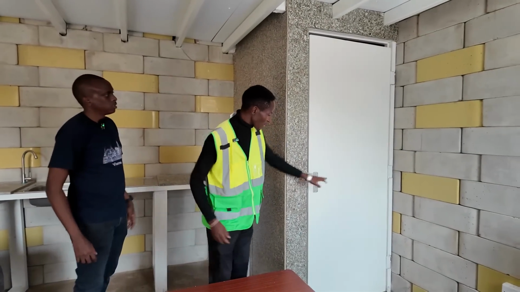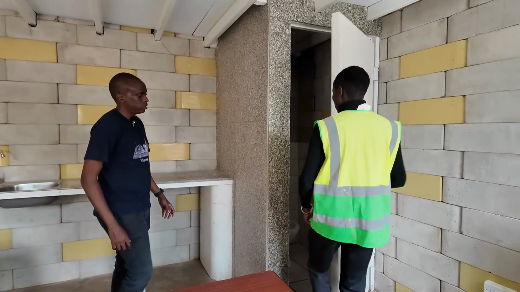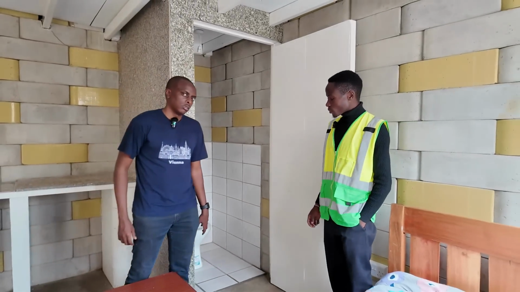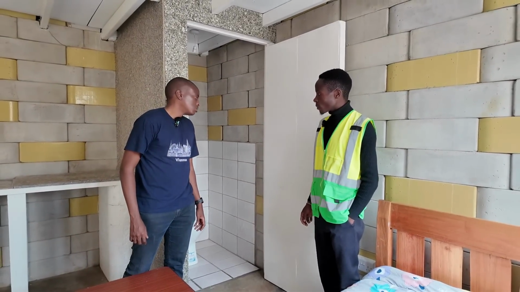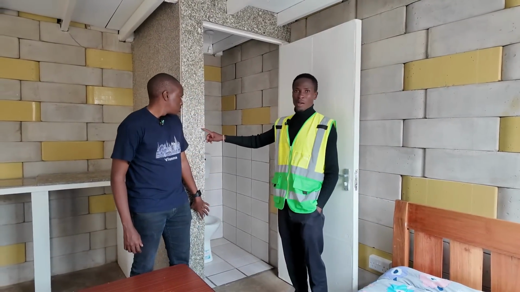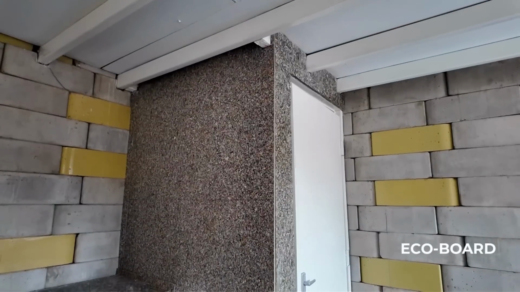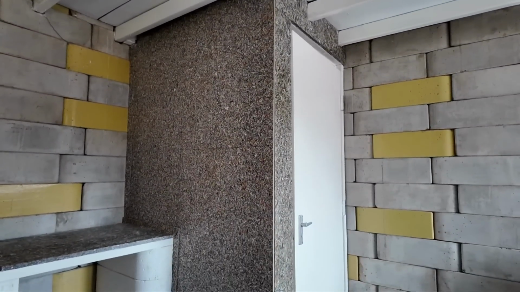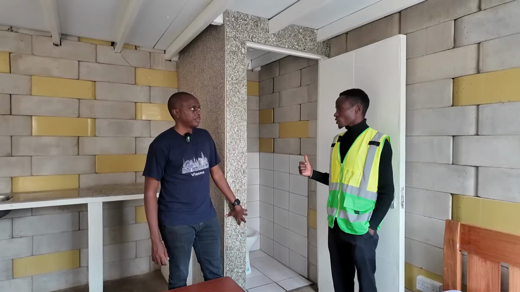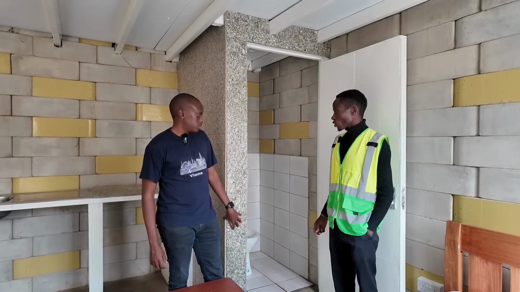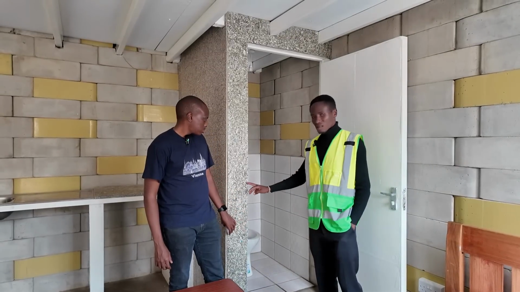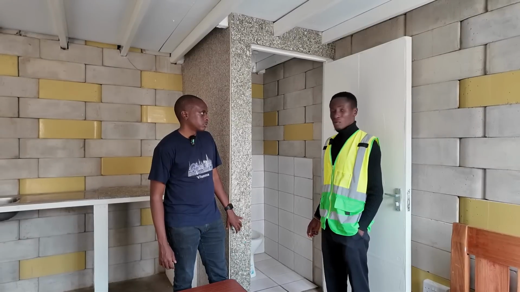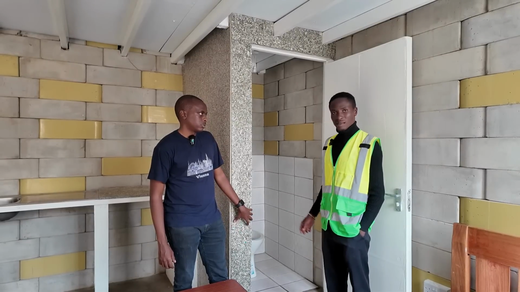For us here, we were able to utilize some different types of board. This one here is known as eco board. It is very good. It works well with our twist block, as you saw in our other projects like the global one. The partitioning for the toilet was eco board. It is water resistant, and you can apply tiles on it. So it works well with cement and the tiling.